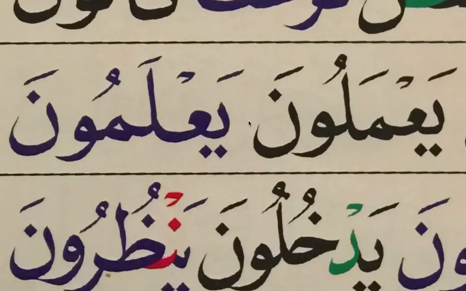So inshallah, the next word, I will not spell it out for you. I want you to do it yourself. This is Ya'maluna, and this is Ya'lamuna, almost identically spelled. Almost, because the difference is the switching of the meem and the lam. They're switched. I want you to pronounce this word and spell it out for yourself and see if you can do it.